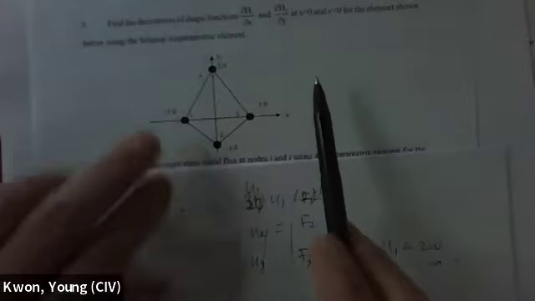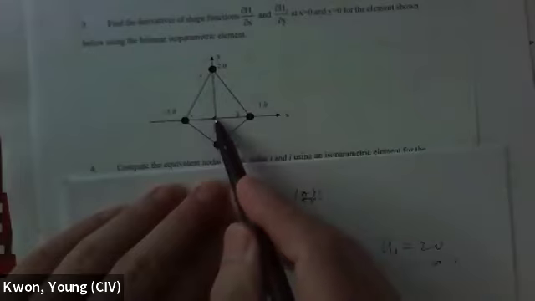And the third one, most of you followed properly, and many of you did the right thing. But the main thing is now we want to evaluate this one at that point, x equals 0, y equals 0 in here. But this is going to be using a bilinear isoparametric element.